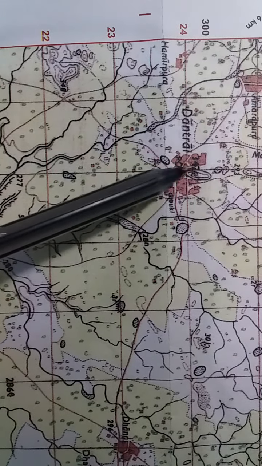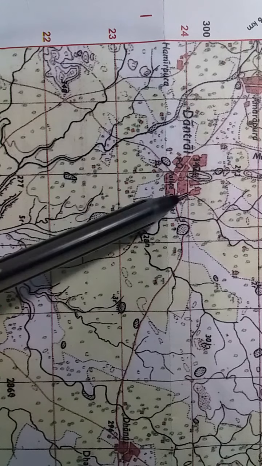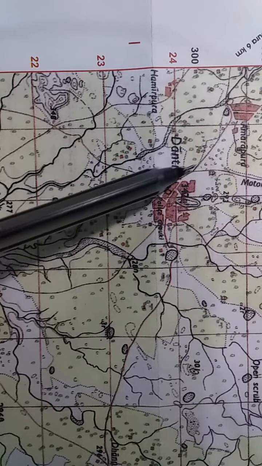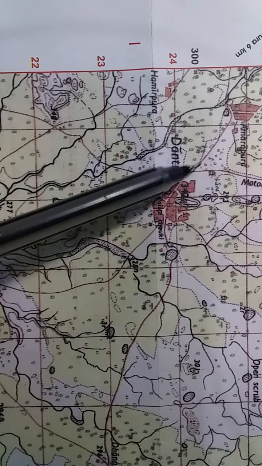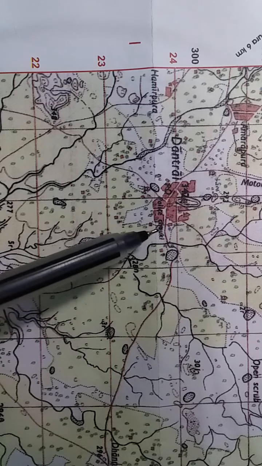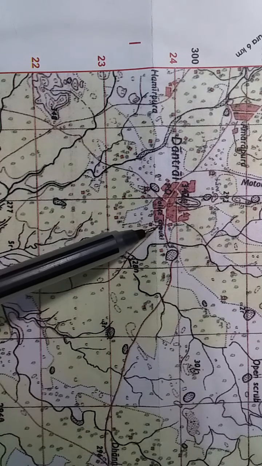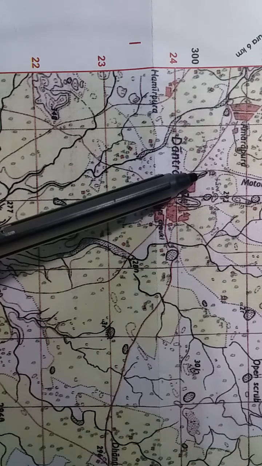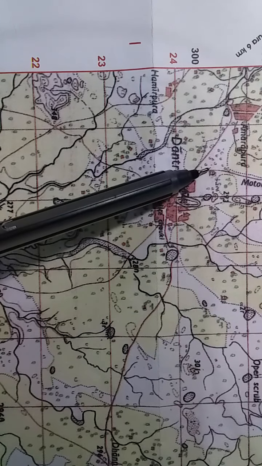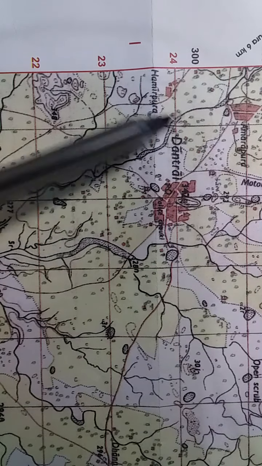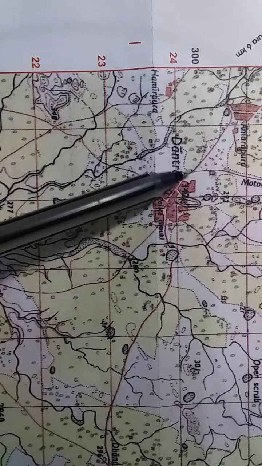So if you refer to Dhantrai, you can see it covers a large area. So for the 4-figure, you can write this, or this, or this, or take this. So if you take this grid square, then the 4-figure of Dhantrai will be 02, because this is the line of easting, 0224, this is the line of northing.